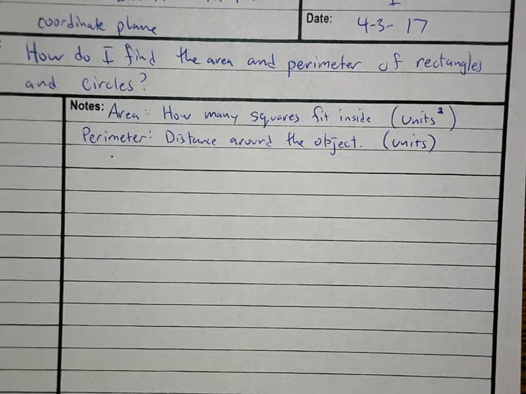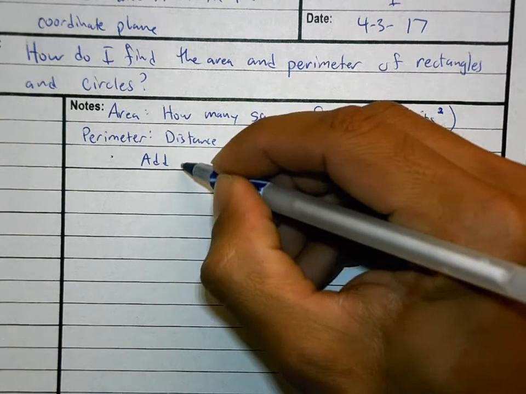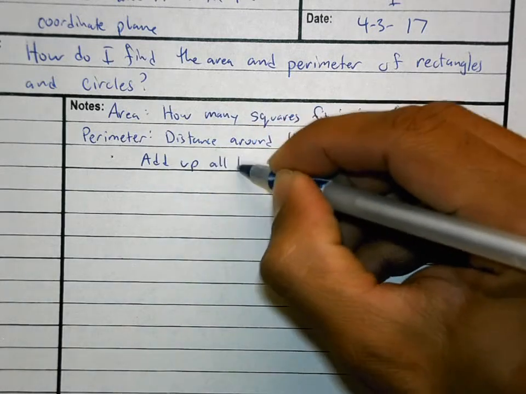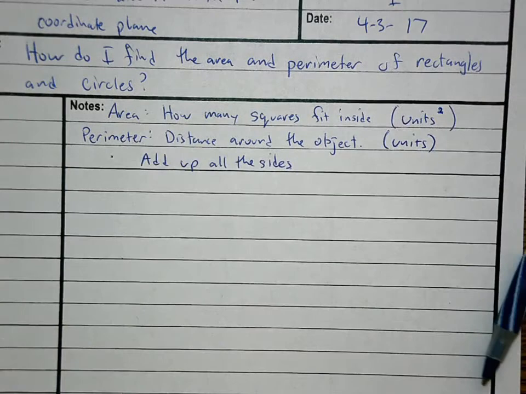Now for perimeter, I like to write down that what I do for perimeter is I add up all the sides. When we're finding a perimeter, we're adding up all the sides.